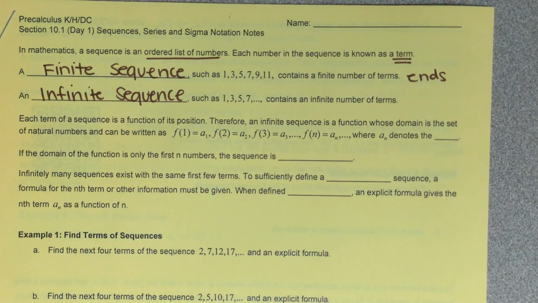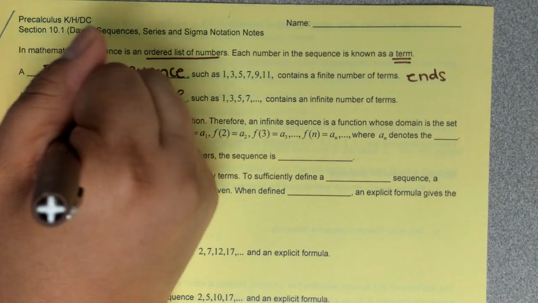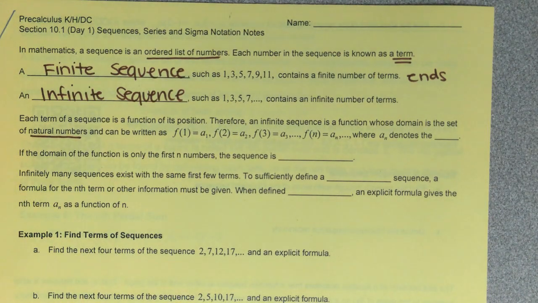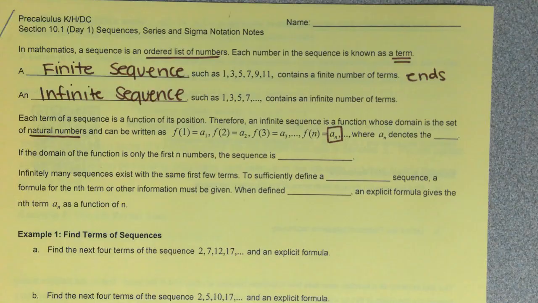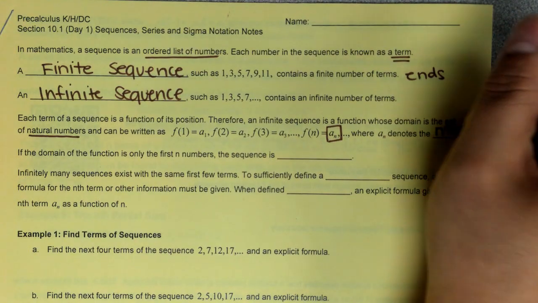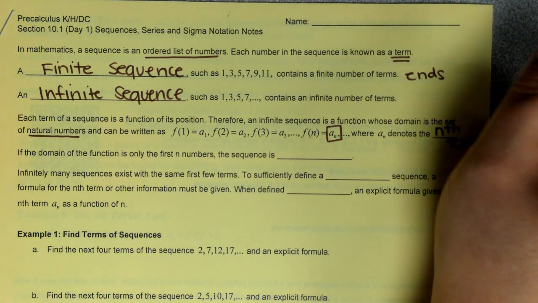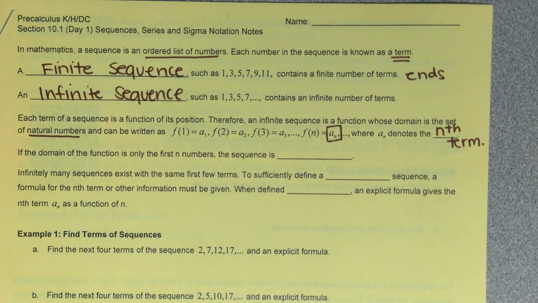So each term of a sequence is a function of its position. Therefore, an infinite sequence is a function whose domain is a set of natural numbers and can be written as f of 1 equals a1, f of 2 equals a2, f of 3 equals a3, and so forth. So instead of f of x, our equations are going to be a of n equals. And that's going to denote the nth term. So instead of dealing with x and y, we're going to be dealing with n and a of n. Now, what is n? That's the position that it's at.